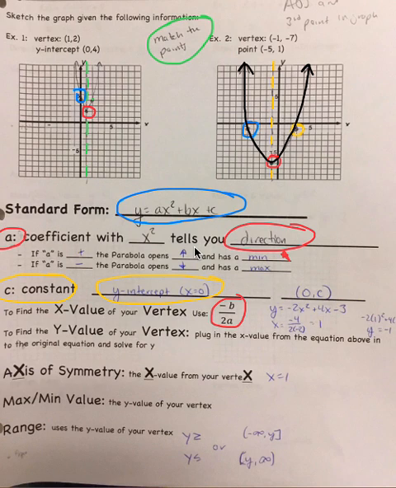Once I get x equal to 1, I plug that back into the original equation. So -2 times 1 squared plus 4 times 1 minus 3, that adds up to -1 for y. So my vertex would be at (1, -1). So to find my axis of symmetry, just like before, it is the x value of the vertex. In this case, x equals 1.